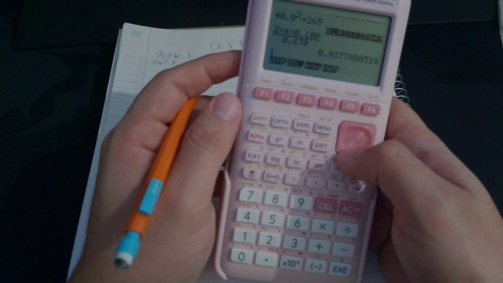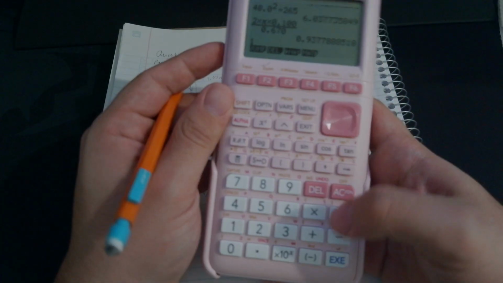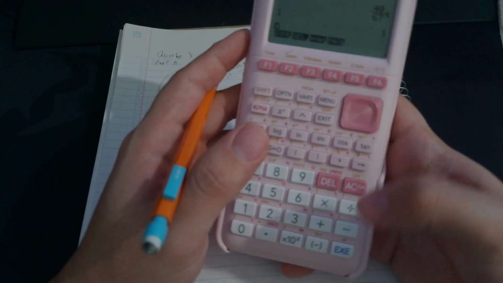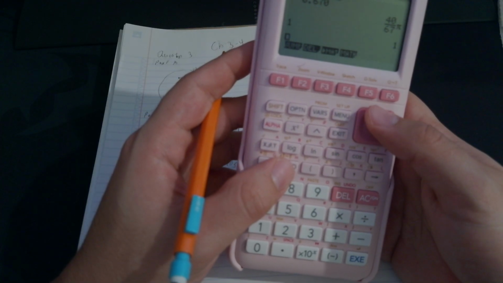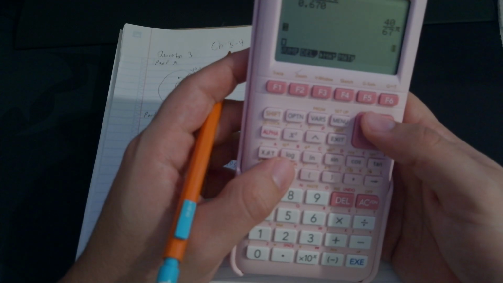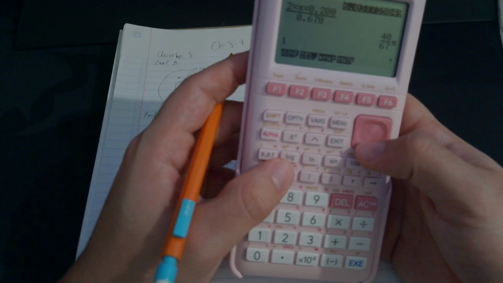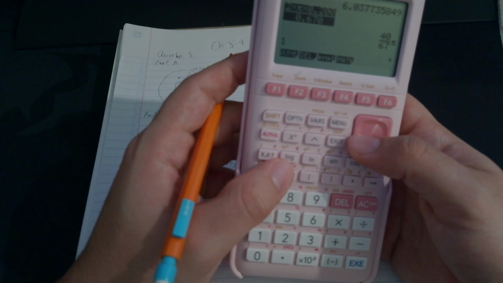I'm going to go up here and edit it just to make it quicker. That should be 0.2 and 0.670.